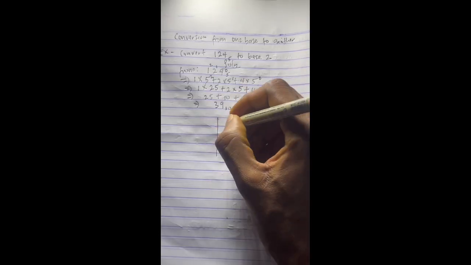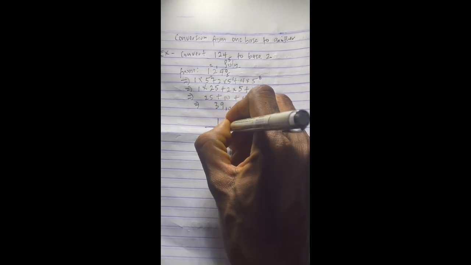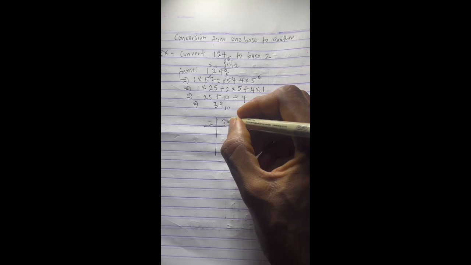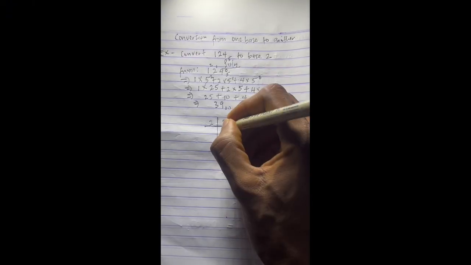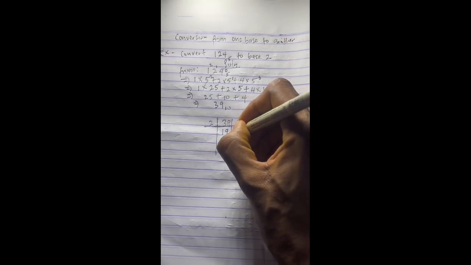So in this case, we make use of successive division. Draw your table, with the right-hand side dividing by 2, because we want base 2. So 39 divided by 2 is 19, remainder 1. Remember the 1. So now, 19 divided by 2.